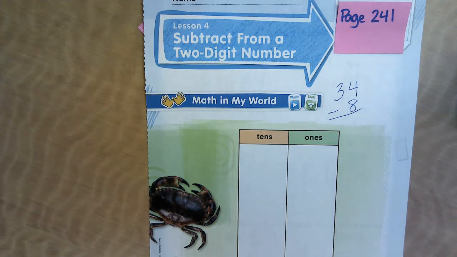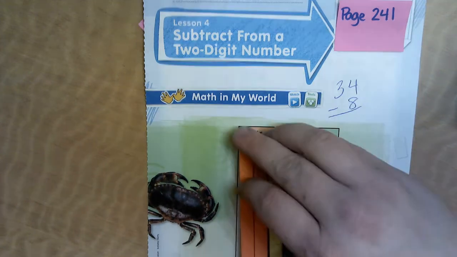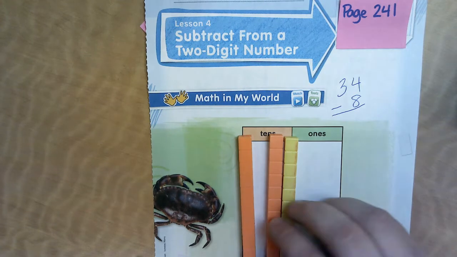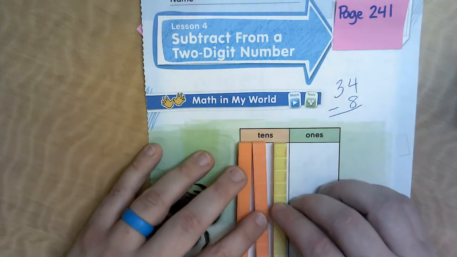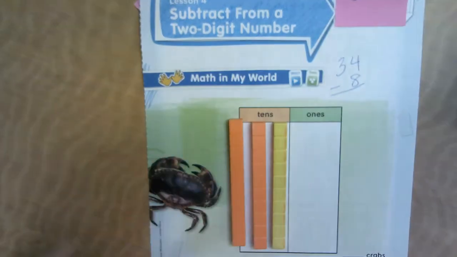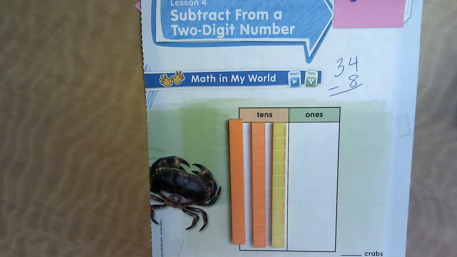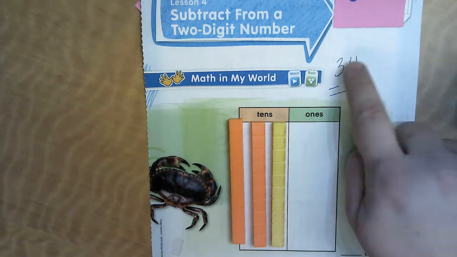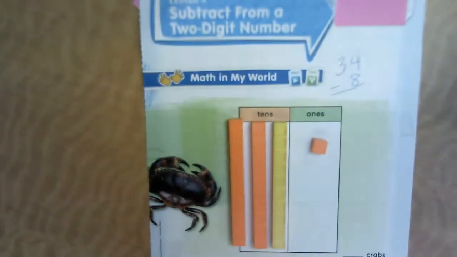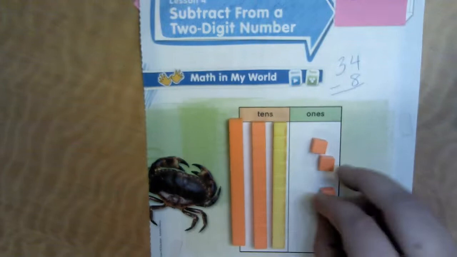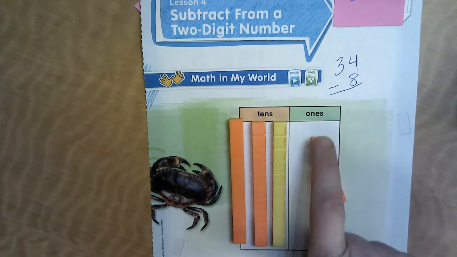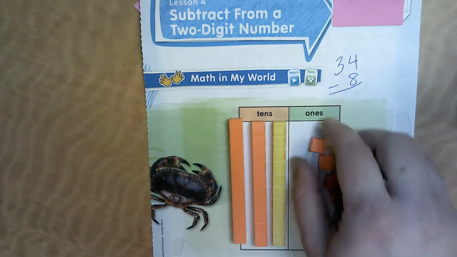All right, so what we're going to do is show off our problem for today. So here I've got 10, 20, and 30. All right, because we've got to start off with 34. So with my base 10 blocks, I'm showing you 30. We've got 3, I like to call these straights. 3 straights is 10, 20, 30. But now I need 4 ones. So I've got these little cubes that are each worth 1. So 1, 2, 3, 4. So I've got 10, 20, 30, 31, 32, 33, and 34.